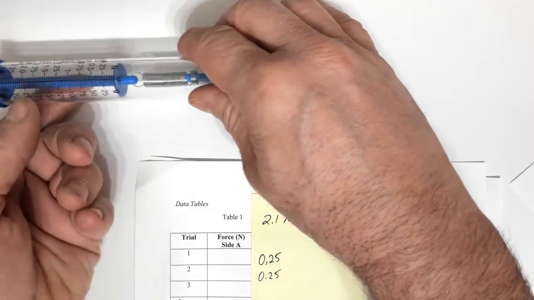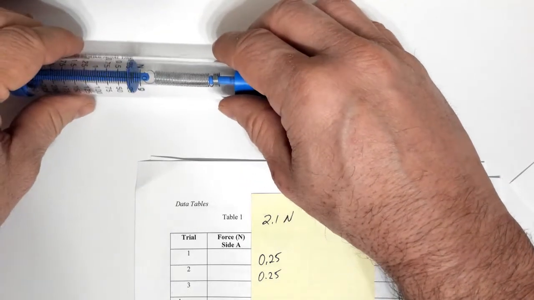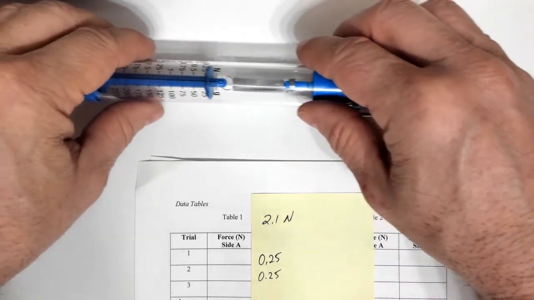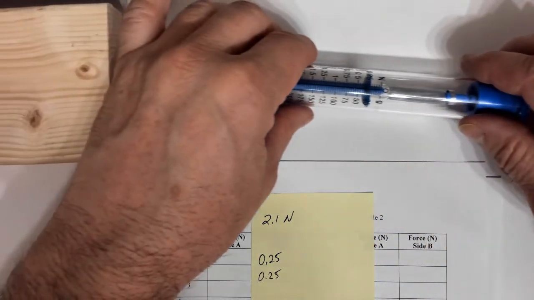Rotating it here, making sure I hold it flush so you guys can see it. Let's hold it better like this. There we go. And it looks like 0.25 again. Okay?